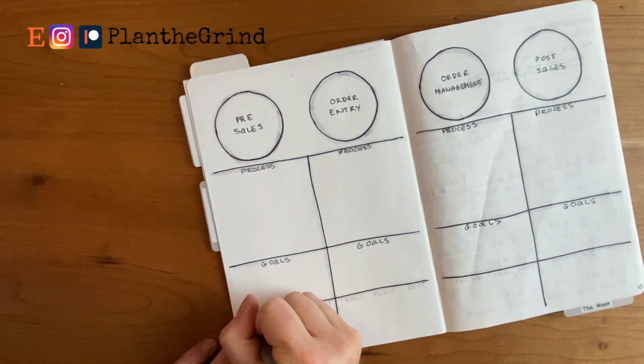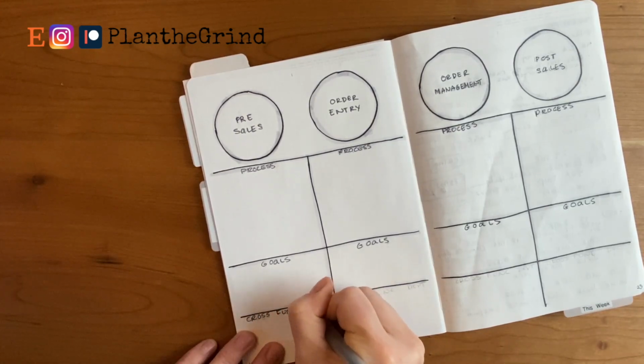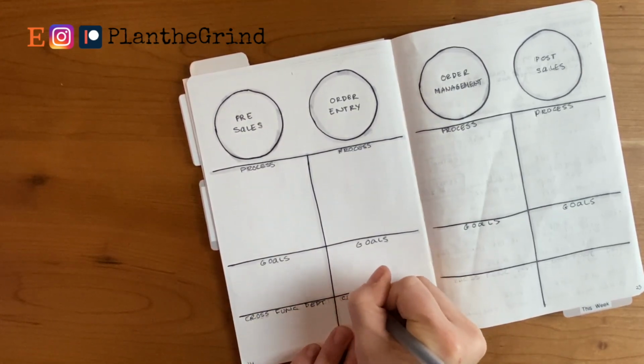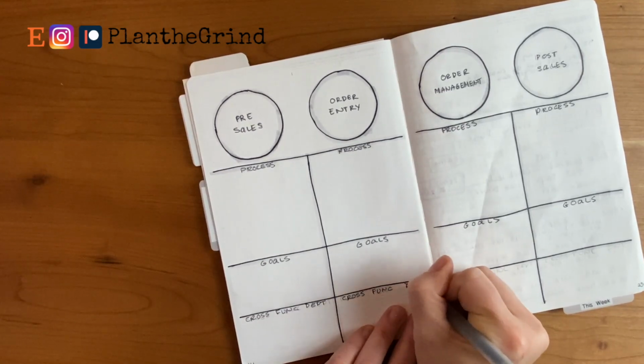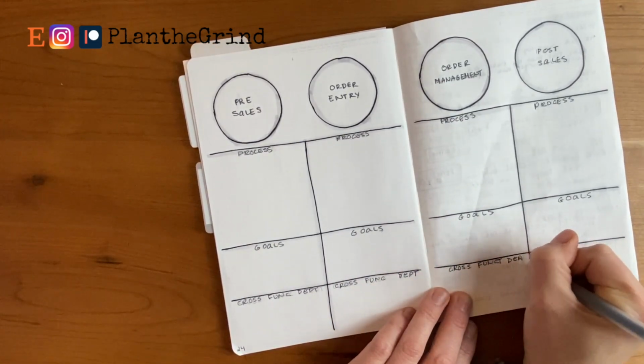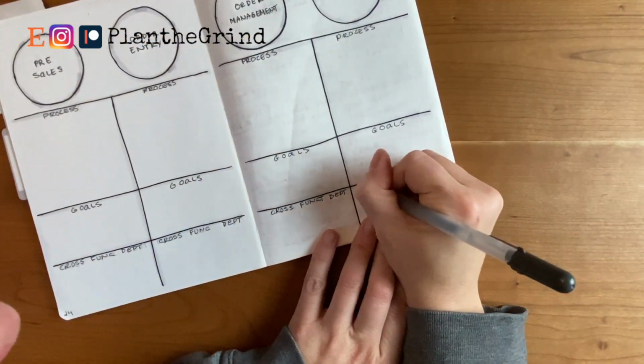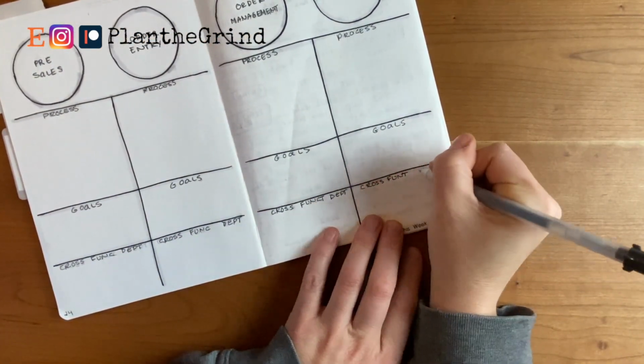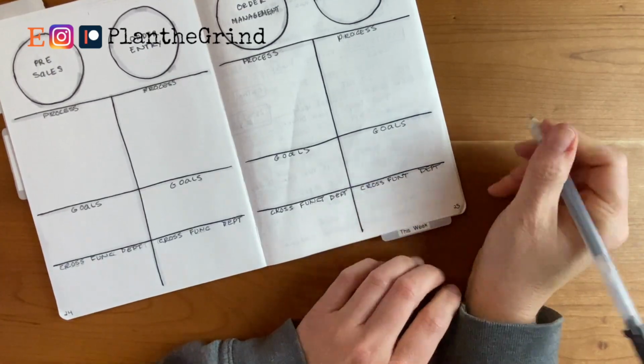When I look at order management, I think of all the things that come into that. And that could look like expediting, canceling, changing something on it, updating the order, whatever. So those are some of the processes that we would do within the order management stage.